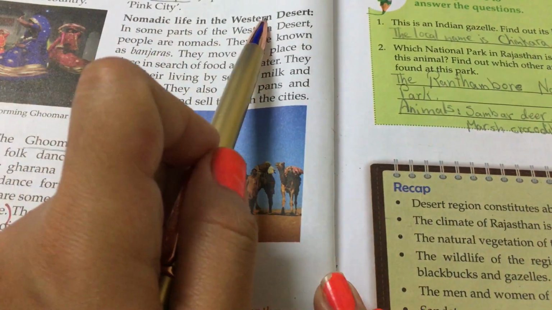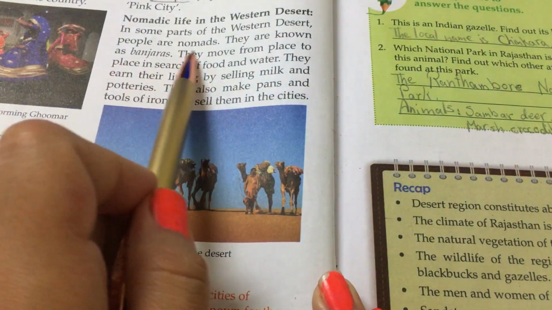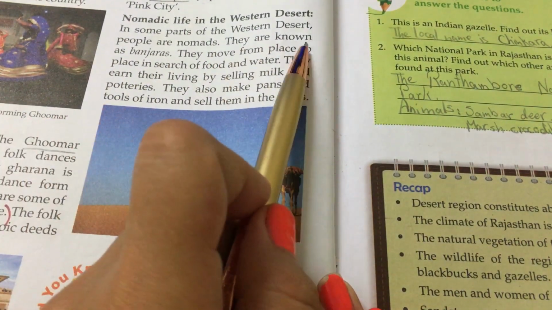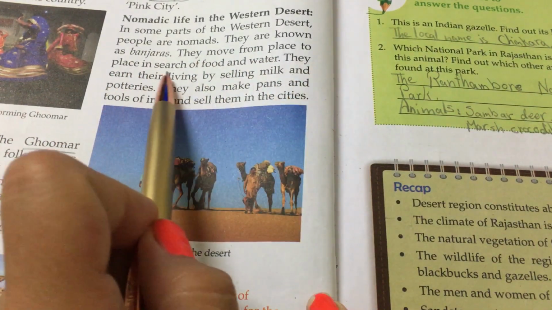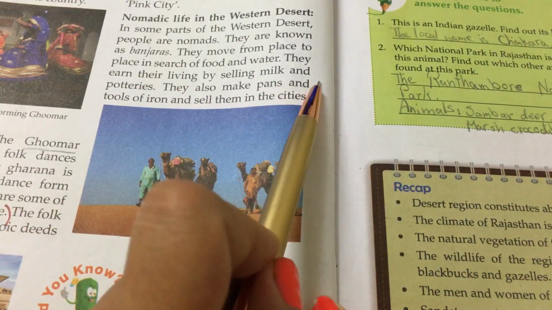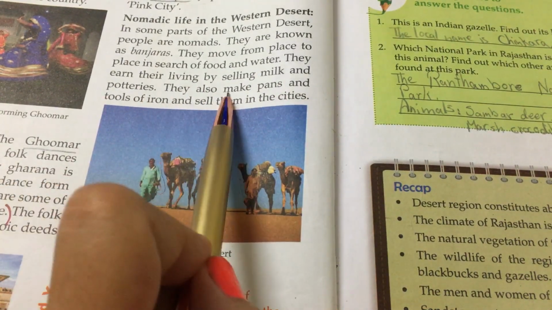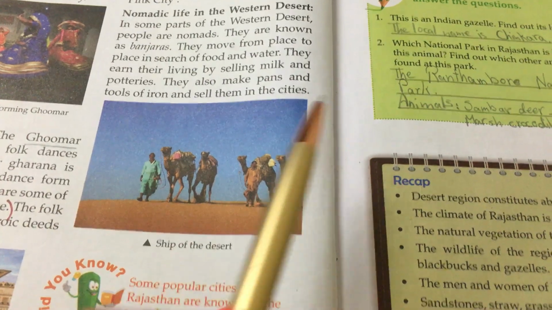Nomadic life in the Western Desert. In some parts of the Western Desert, people are nomads. They are known as Banjaras. They move from place to place in search of food and water. They earn their living by selling milk and pottery. They also make pans and tools of iron and sell them in the cities.